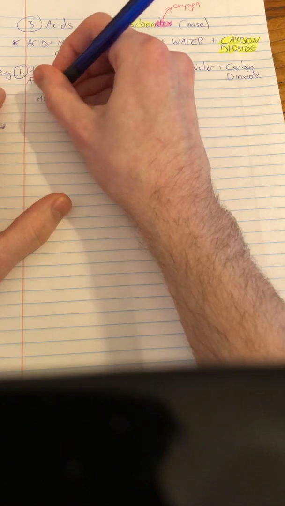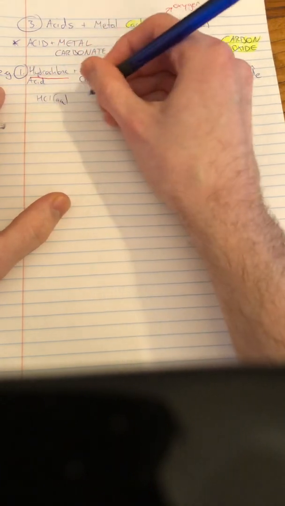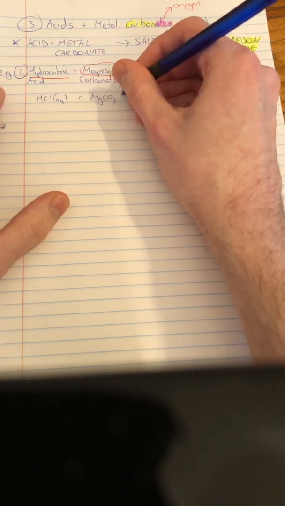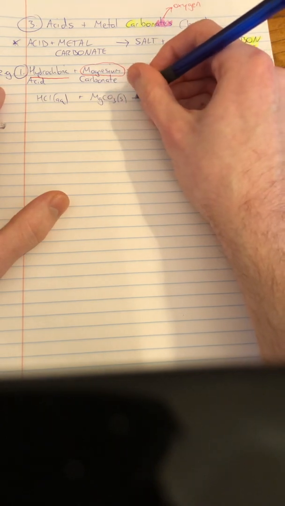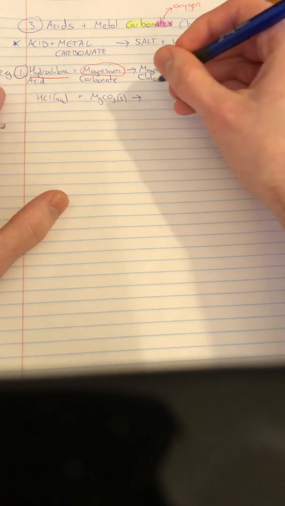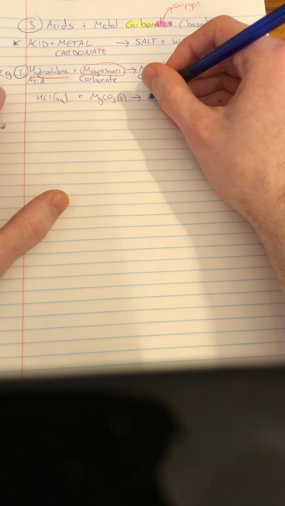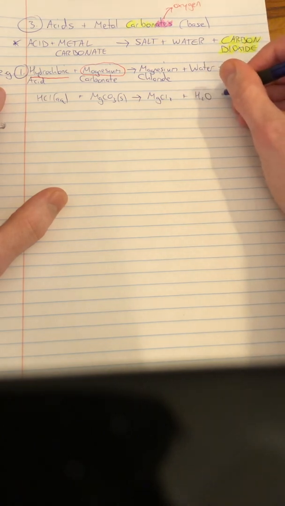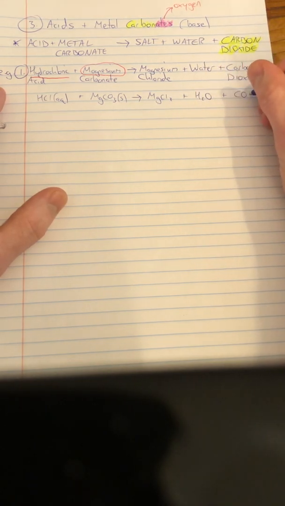So that's HCl aqueous, that's going to be magnesium carbonate, which is a solid, and magnesium chloride, which is MgCl2. All I'm doing here is using SVSSF, and that is it there. Okay.